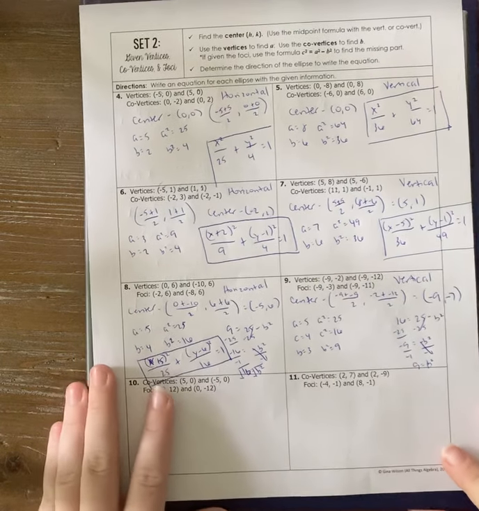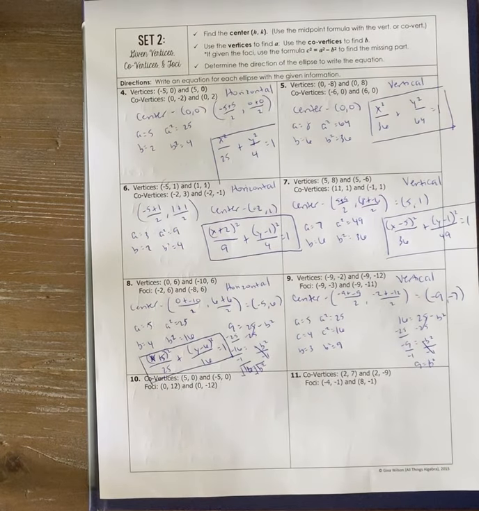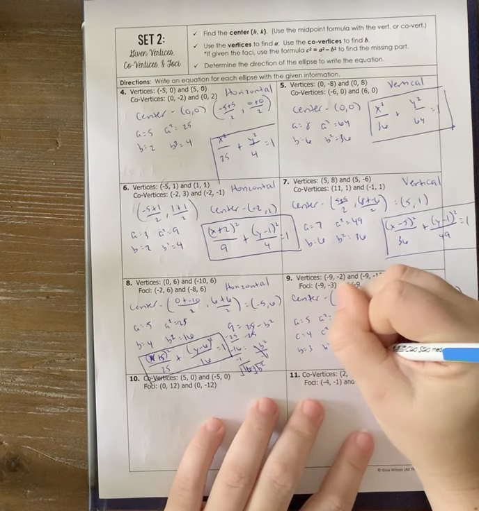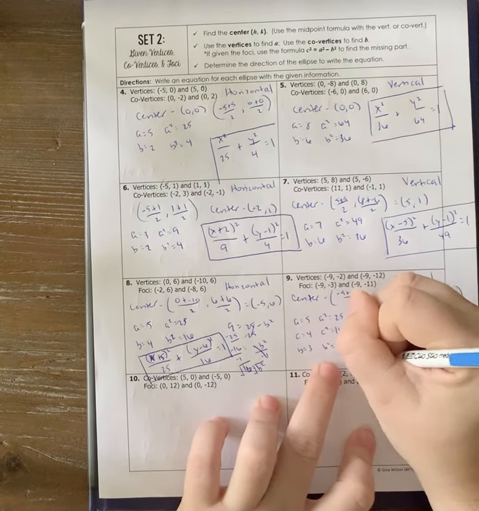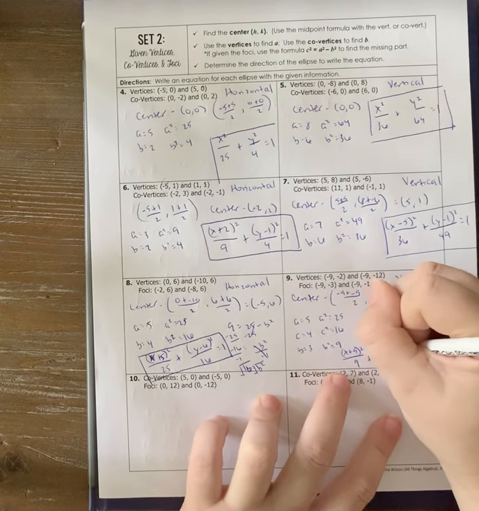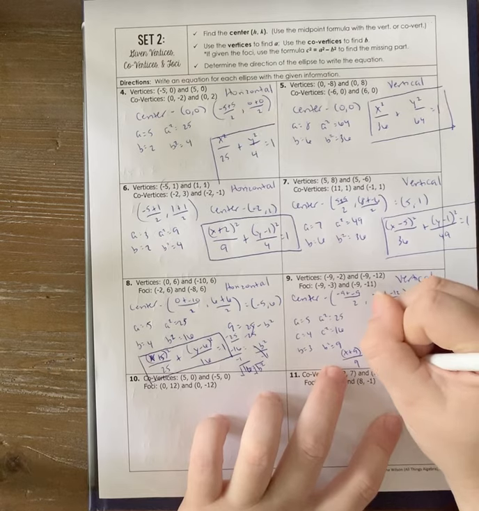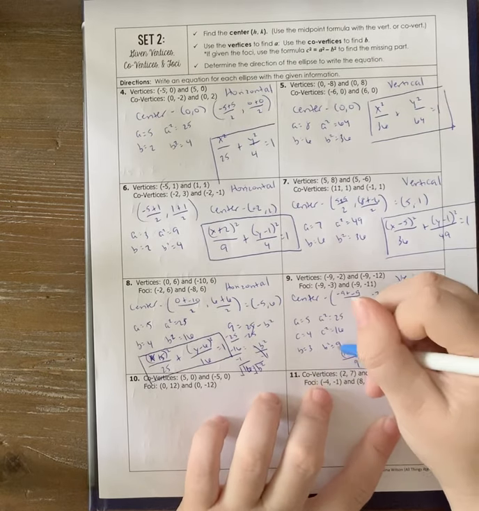So our equation here, it's vertical, so our A squared is going to go second. Okay, our equation is going to be (x plus 9) squared over 9 plus (y plus 7) squared over 25 equals 1.